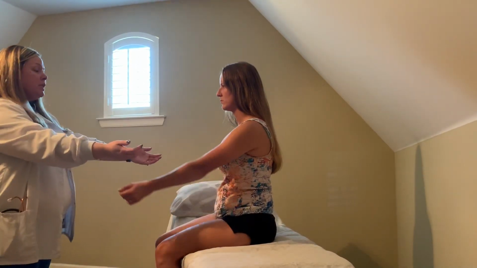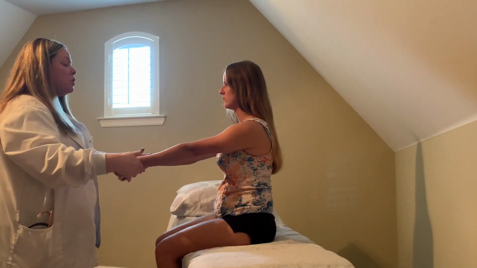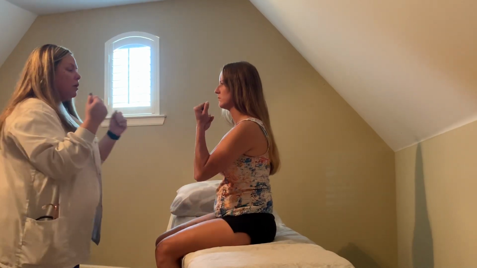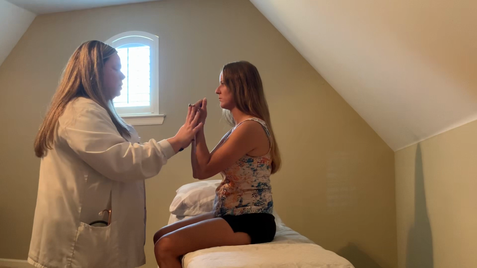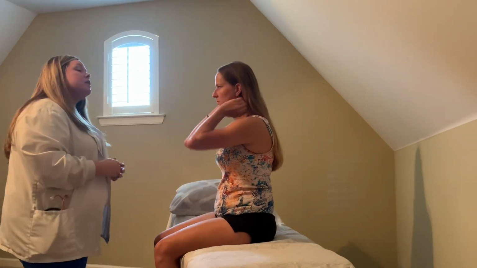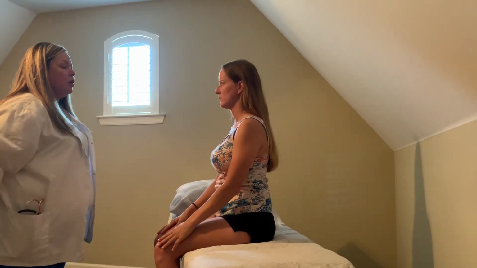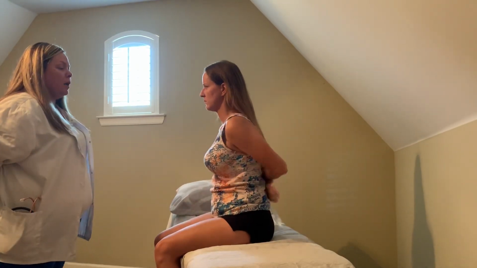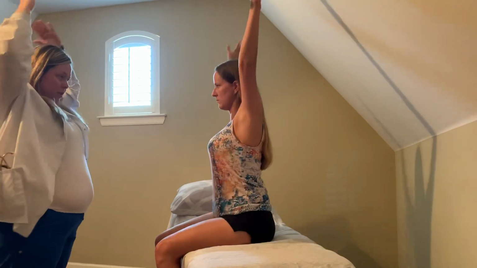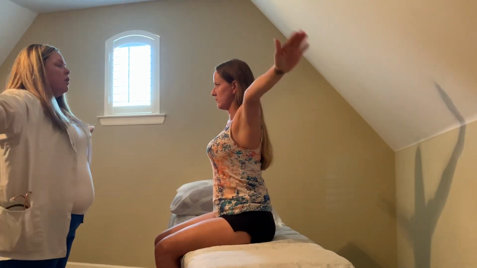So straighten your arms out. Don't let me push. Don't let me pull. Flex your arms up. Same thing. Don't let me pull. Don't let me push. All right. So now let's test your shoulders. Arms straight up. Back down. Hyperextend behind you. Cross them behind your back. Bring them up over and cross them behind your neck. And bring them out. Awesome.